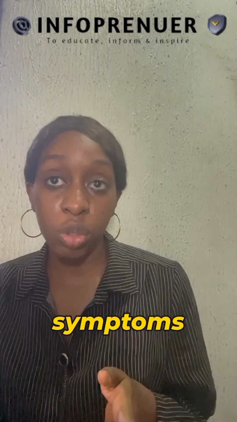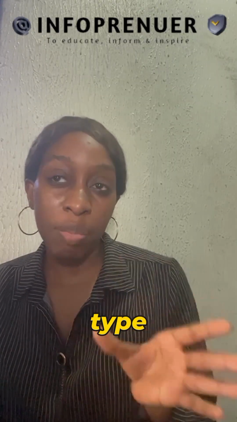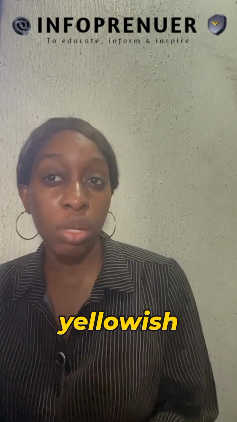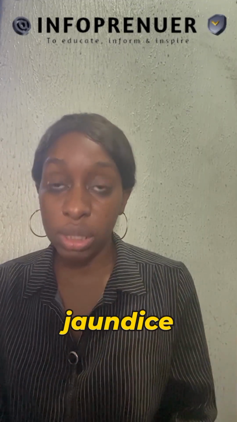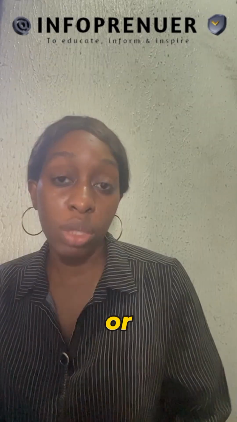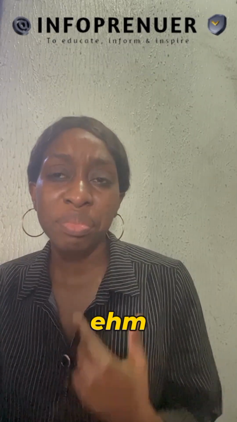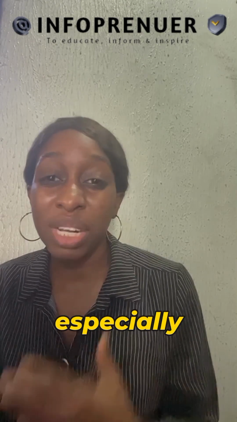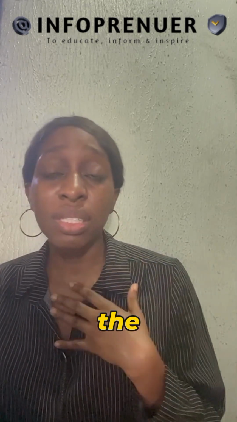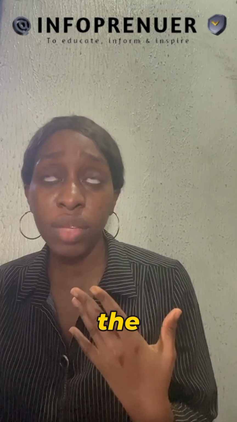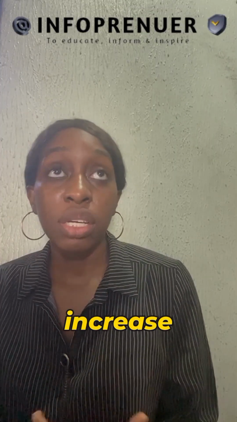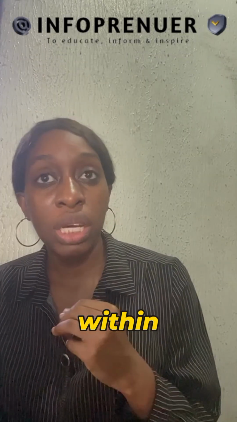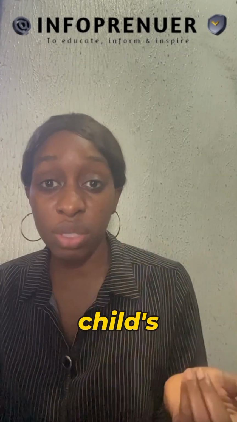So looking at the symptoms, symptoms vary by type and severity, and may include fatigue and weakness, pale or yellowish skin due to anemia or jaundice, enlarged spleen or liver, slow growth and delayed puberty in children, bone deformities, especially in the face and the skull, dark urine, increased risk of infections, and in severe cases, symptoms appear within the first 2 years of a child's life.